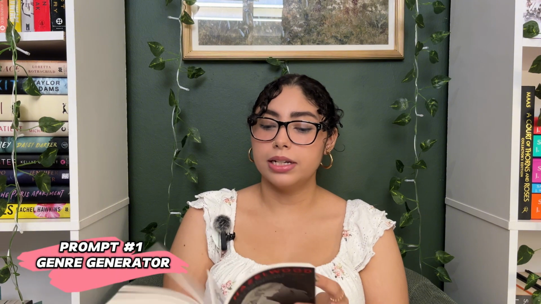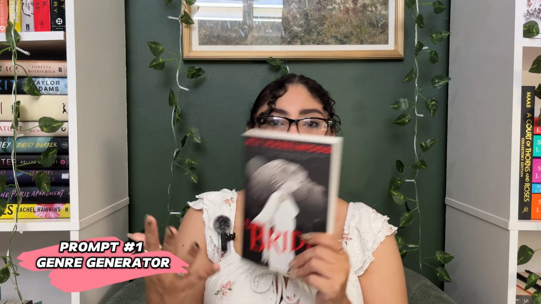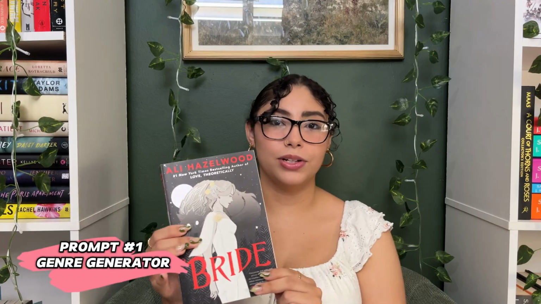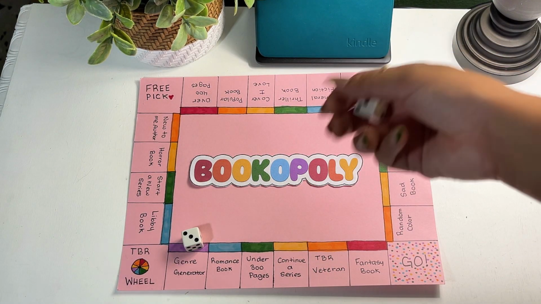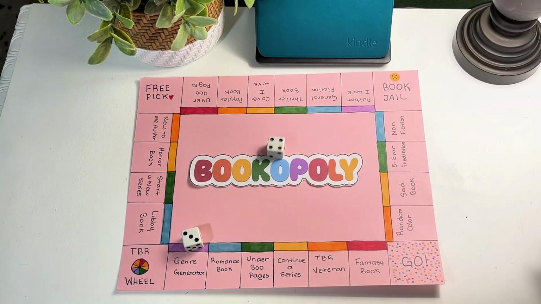I think I am going to end up choosing this one because right now I'm thinking, and I don't think I have many other supernatural-esque books. So I think this is going to be my first book pick for the month of September. So for the random generator prompt, I'm going to be choosing Bride by Ali Hazelwood. All right, so let's go ahead and choose our second one. I want to choose around 5 to 6 books. So let's go ahead and see what is going to be our next prompt.